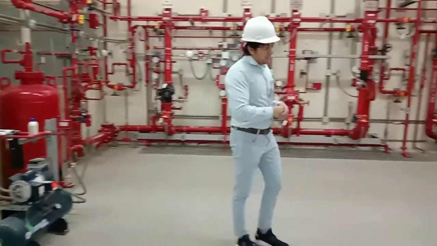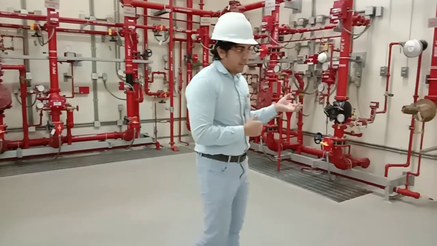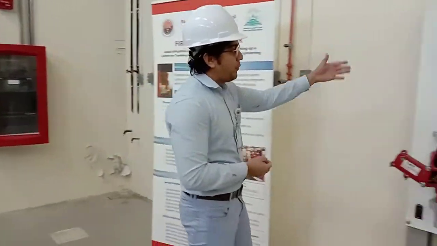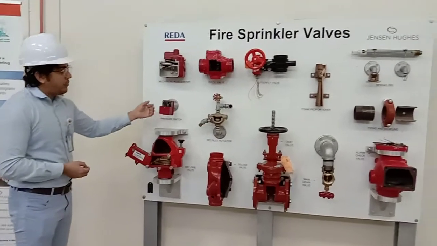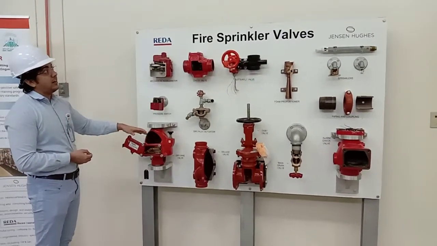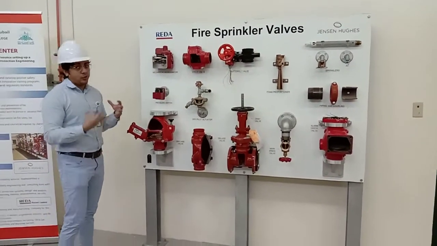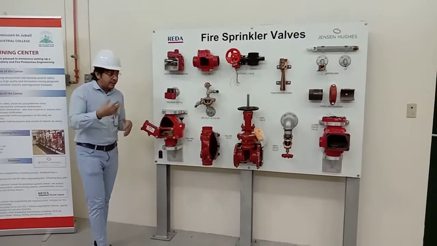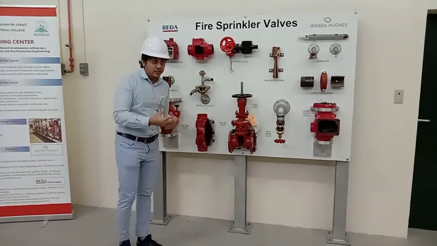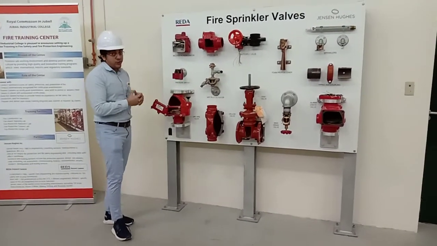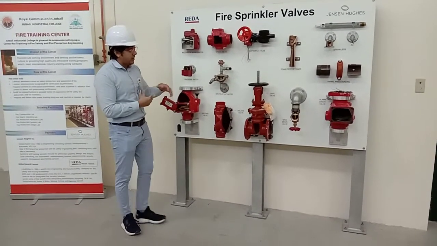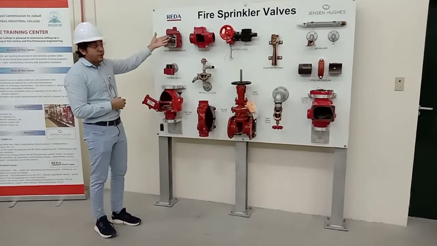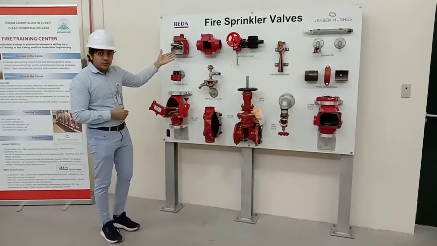Now we discussed the various risers as per NFPA 13. Now we have come all the way to the whiteboard, the cutaway board, where we have different kinds of fire sprinkler valves. We mainly want to show our participants the internal parts, right? Because as an inspection, testing and maintenance engineer, you should have enough knowledge to do the various activities regarding those fire protection systems: what the internal parts are, how it's working, and what the maintenance requirement is for that.